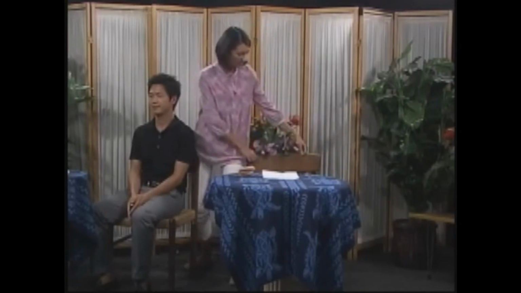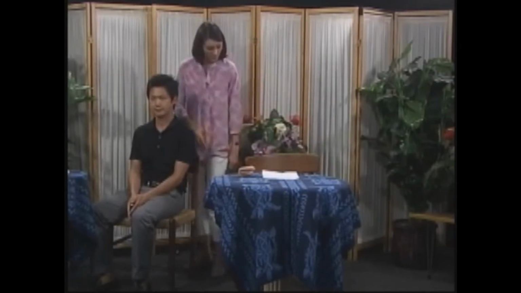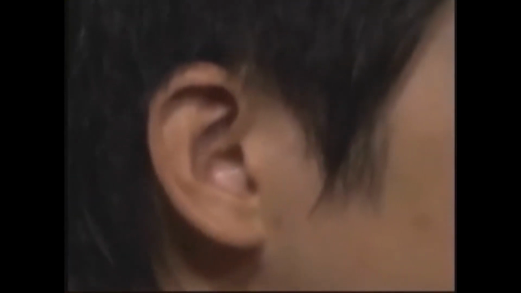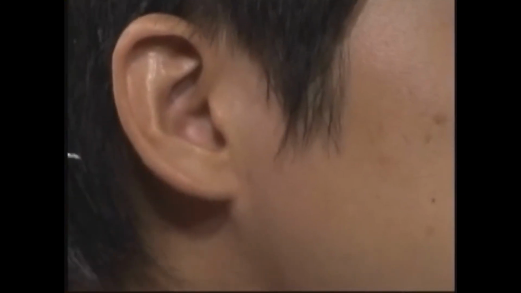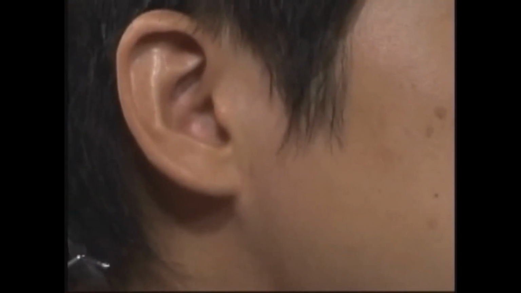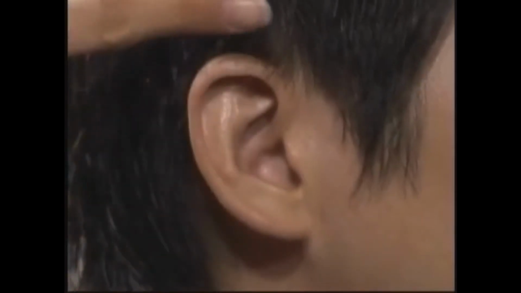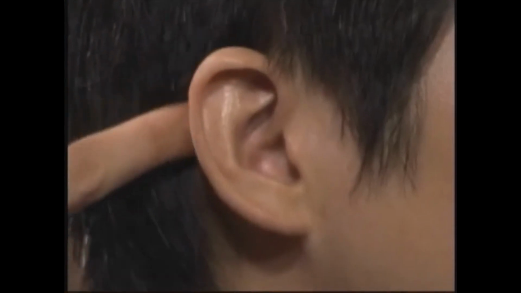Thank you. So we'll start with the diagnostic part of auricular acupuncture. There are 3 ways that we can diagnose using auricular acupuncture. The first one we can use is just by purely looking. If we can look closely at his ear, we can look for any signs of discoloration. We can look for different kinds of bumps, rough patches, freckles. His ear looks very clean and healthy.